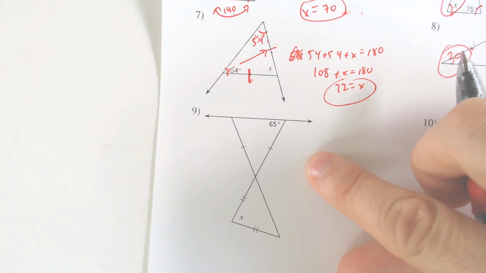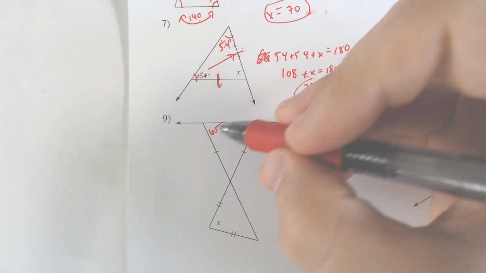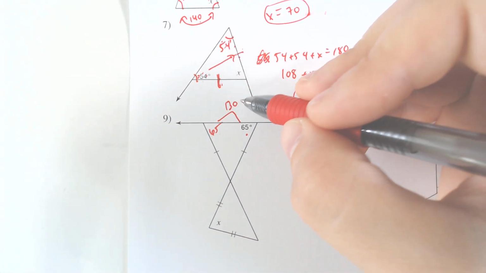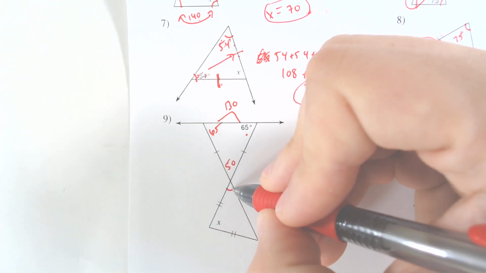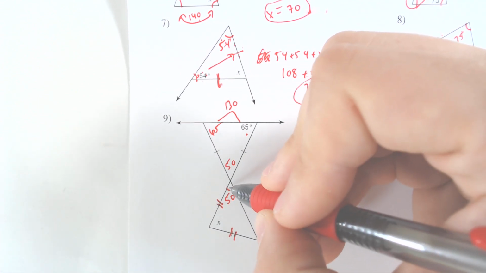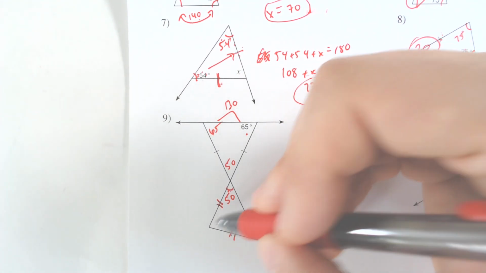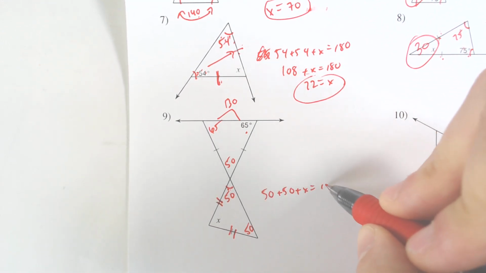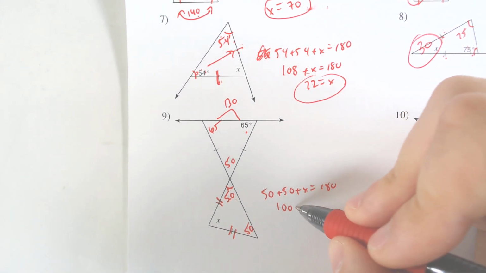All right, a unique problem here. We got 65 on this side, which means we got 65 on that side. And if we have 65 and 65 here, together, those make 130. And if that's 130, this would have to be 50 to add to 180. And if that's 50, you got a vertical angle, so this is 50. And if these two sides are equal, then this 50 must equal this 50 over here. And if both of these are 50, how much would be equal to x? Well, you got 50 plus x is equal to 180. Well, you could also think of this as 100 combined, so how much more would be needed to equal 180?